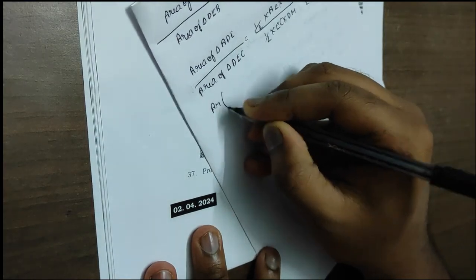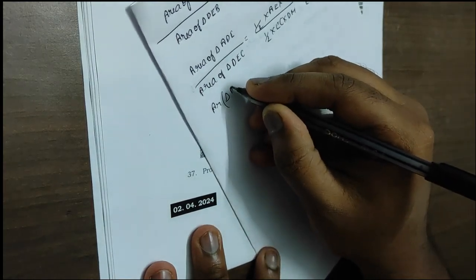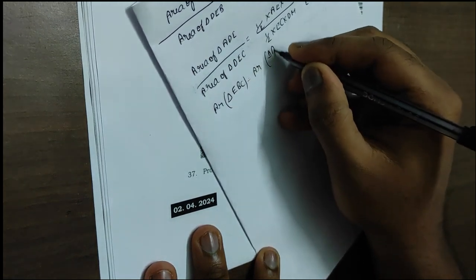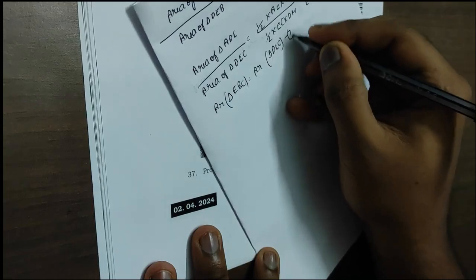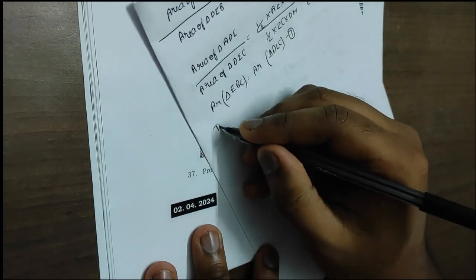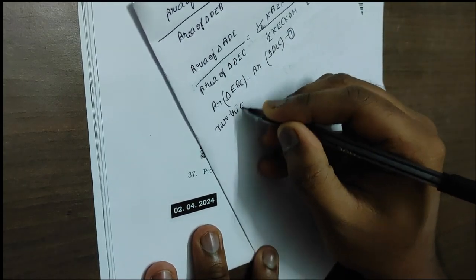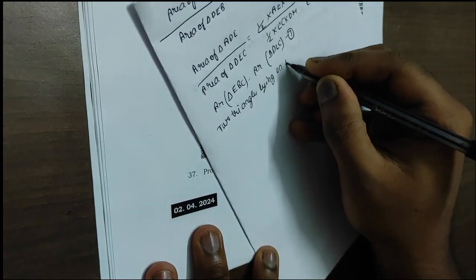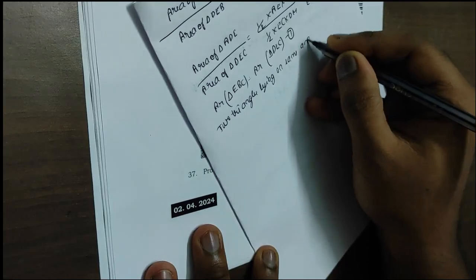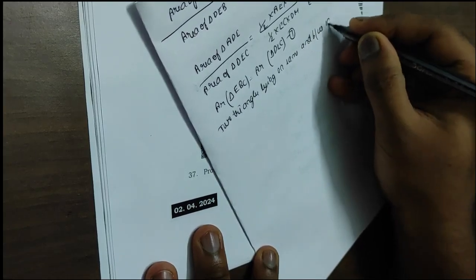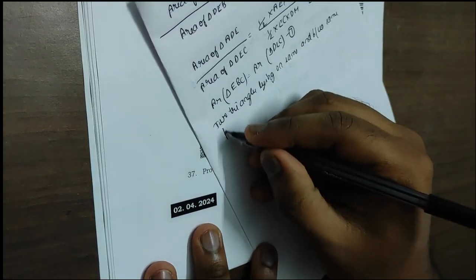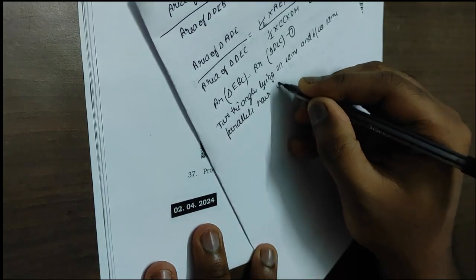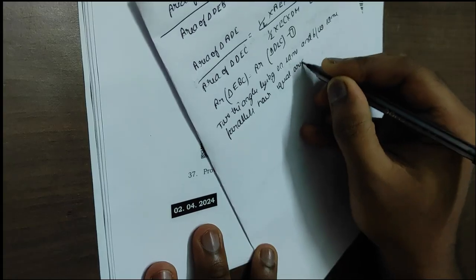So area of triangle EBC is equal to area of triangle DEC. We will consider this as the seventh equation because the reason is two triangles lying on same base and between same parallels have equal area.